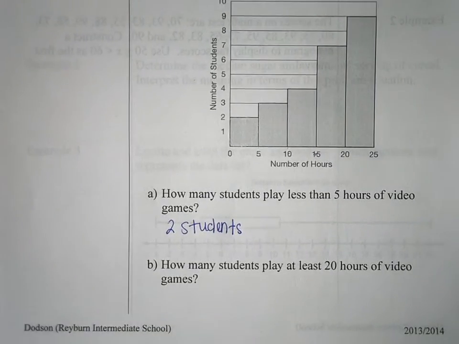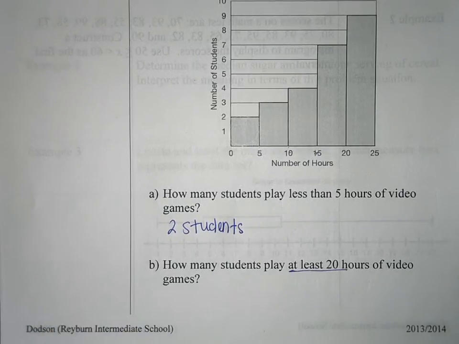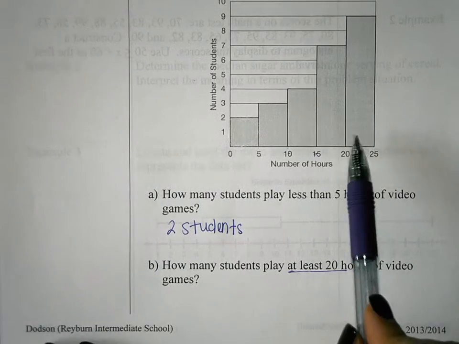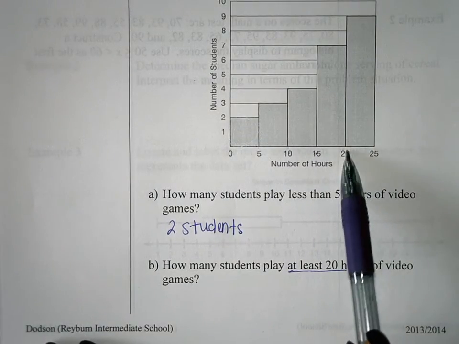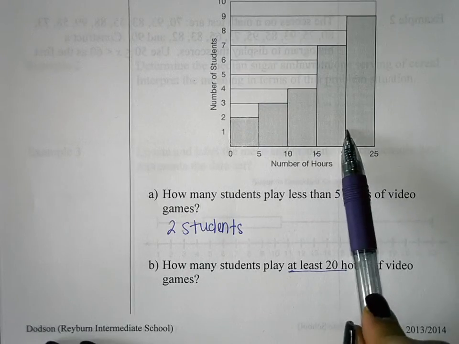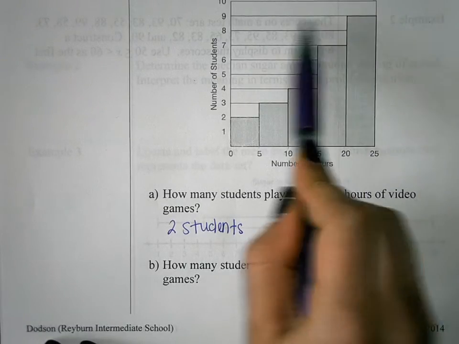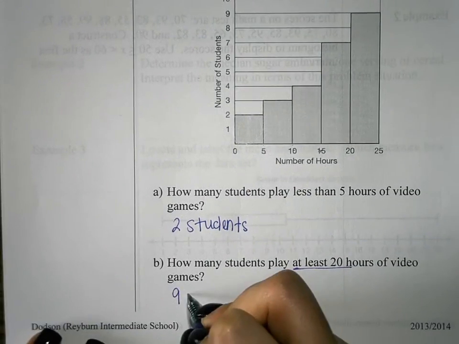So my next question is, how many students play at least 20 hours of video games? So that means 20 hours or more. That would actually be this bar, the furthest right one, because 20 is the minimum, 25 is the max. So from 20 to 25, there are 9 students that play at least 20 hours of video games.